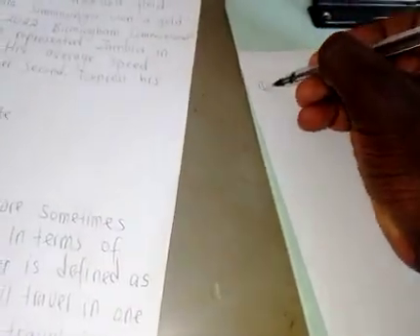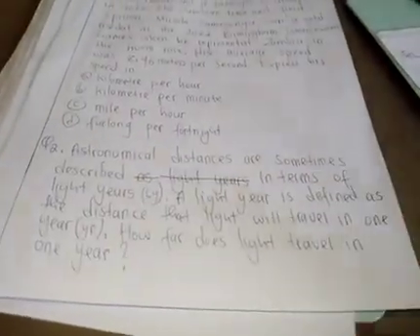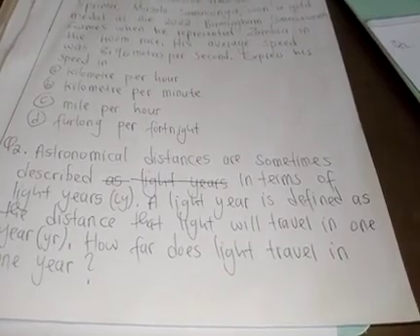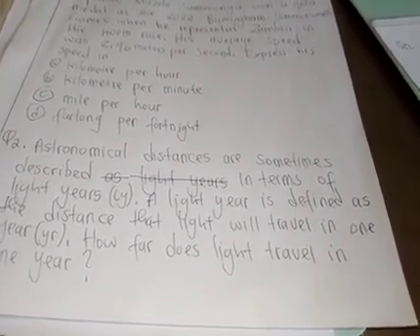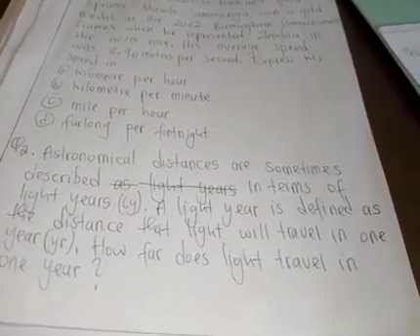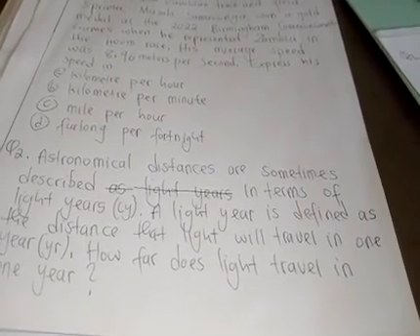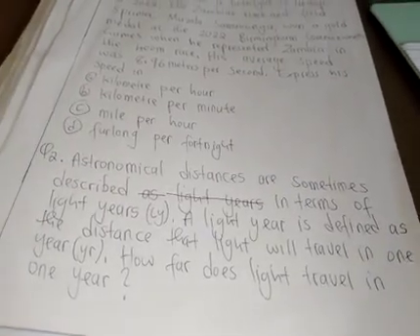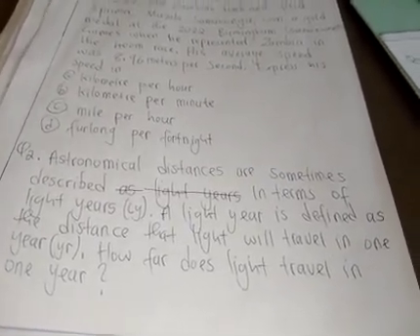Question 2. For this question we are saying astronomical distances are sometimes described in terms of light years. A light year is defined as the distance that light will travel in 1 year. How far does light travel in 1 year? In this case we should know the speed of light.